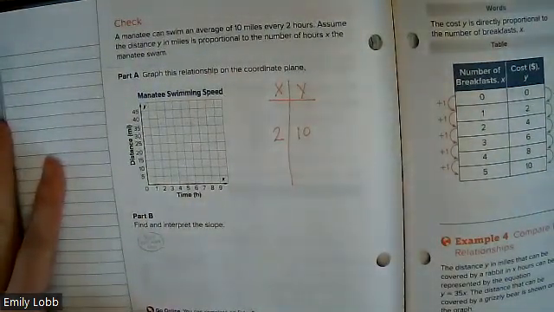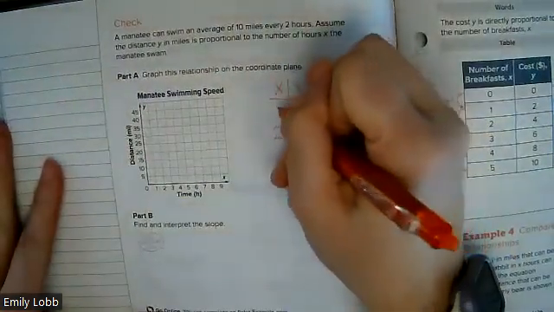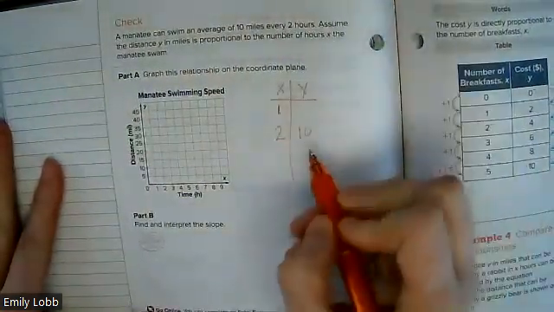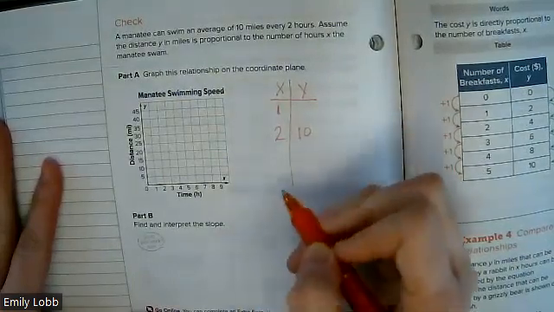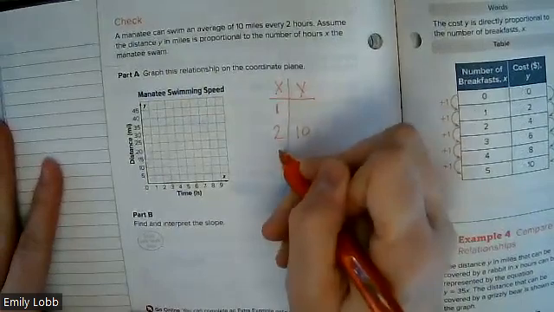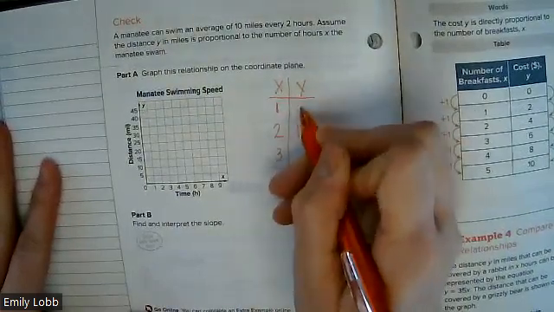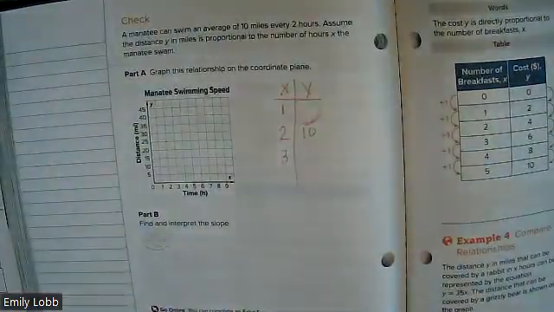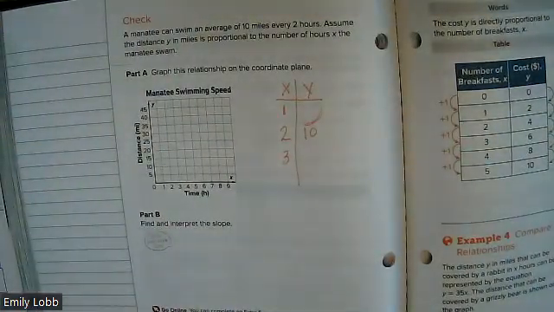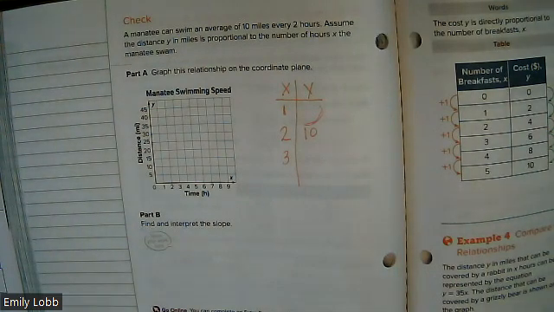So if we were looking for every 1 hour, we would say 10 divided by 2. Right? If we were looking for 3 hours, we would say 3 times whatever our unit rate is. Try that out, plot those, and interpret the slope. This is page 182.